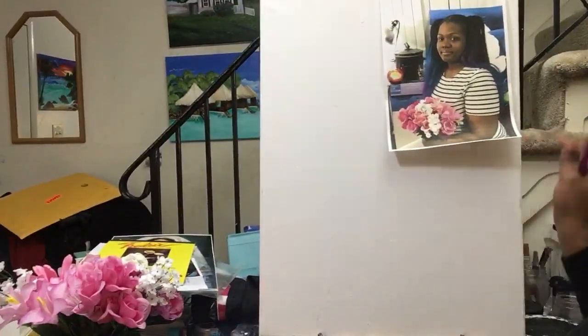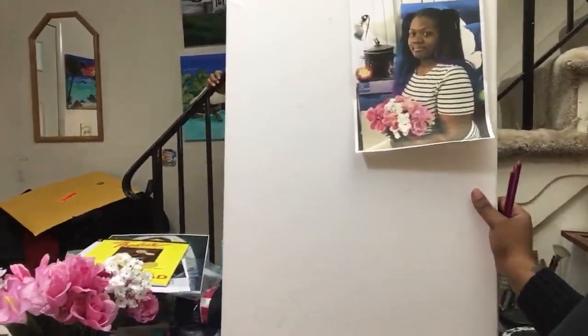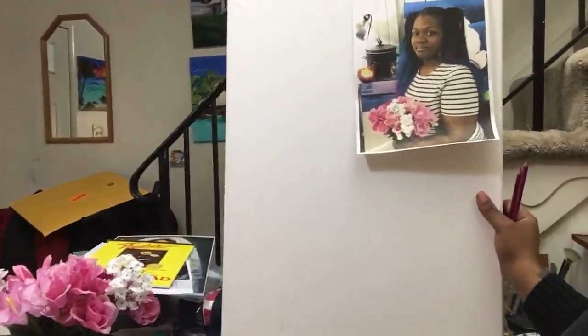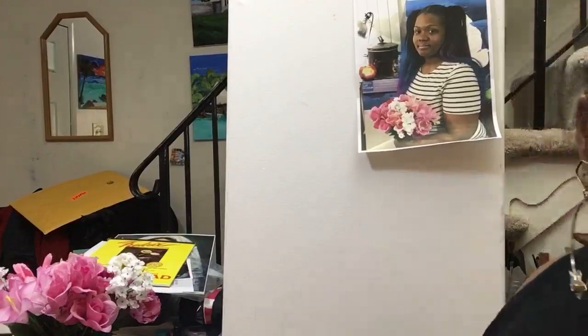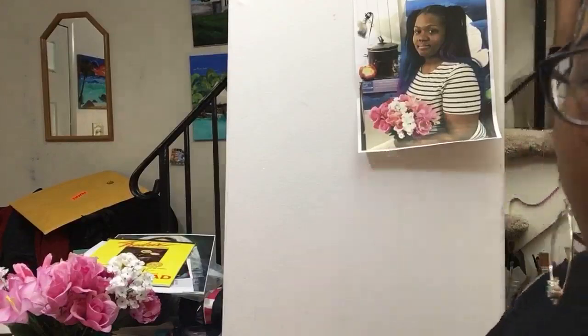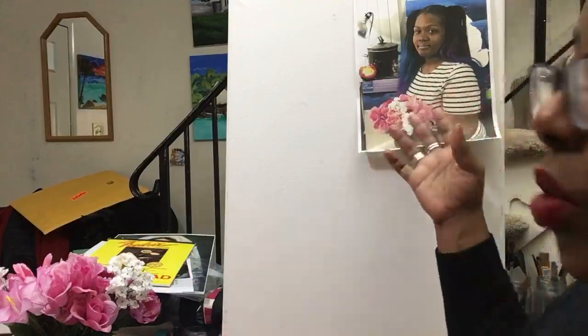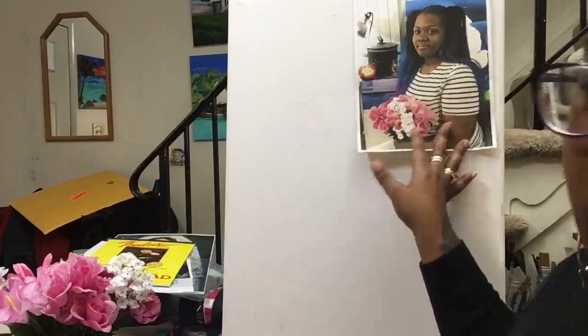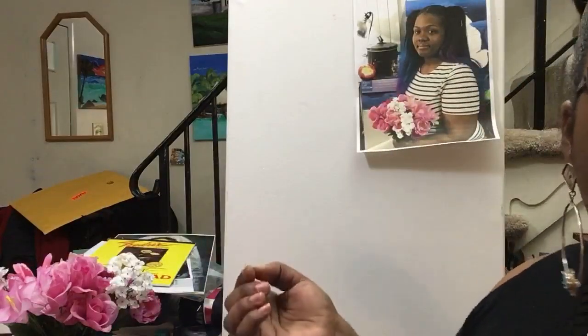All right, so let me bring you guys closer. Let's get a close-up of what's going on. So this is my canvas. I'm using an 18 by 24 canvas, but you can use any size that you want. You can actually use paper. It really doesn't matter. Like I said, this reference photo, if you want to use this particular one, is available on my Patreon, which I will link below when the live is over.